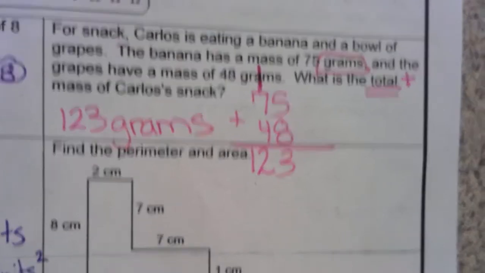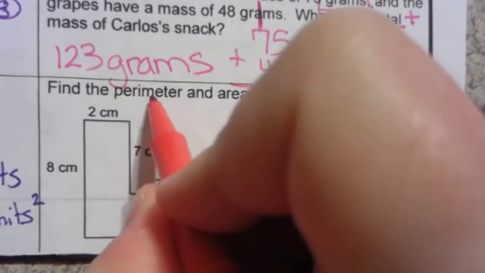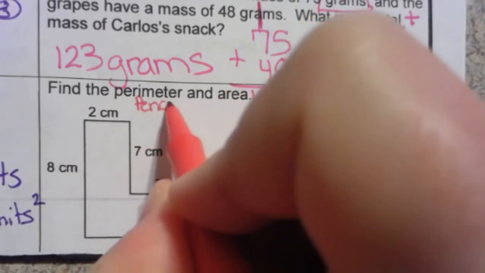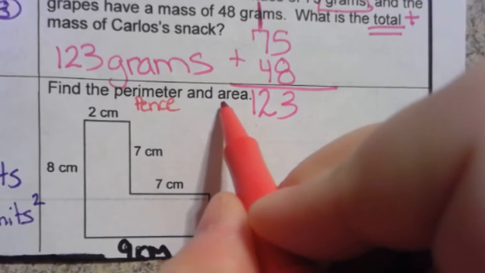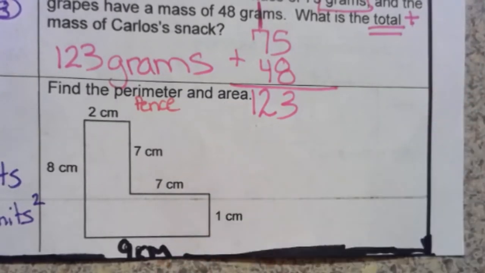All right, we've got another one of those perimeter and area problems. We need to decide what the perimeter of this shape is and the area of this shape. Perimeter is a word that means the fence or the outside of a figure. Area is how many squares I can stuff inside of it. So typically area has a formula, Miss Powell. Can we use our formula today?